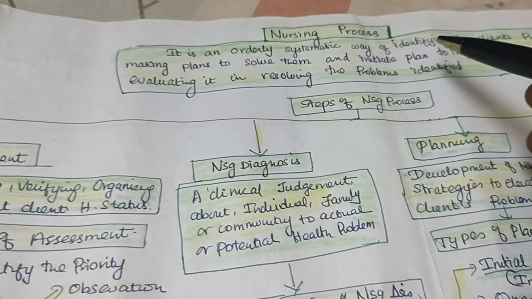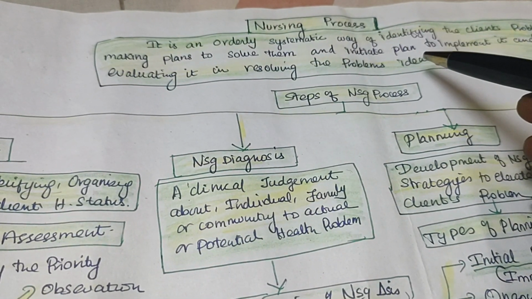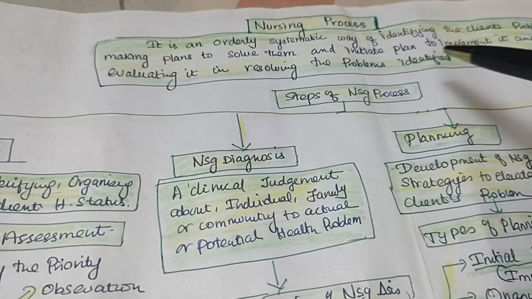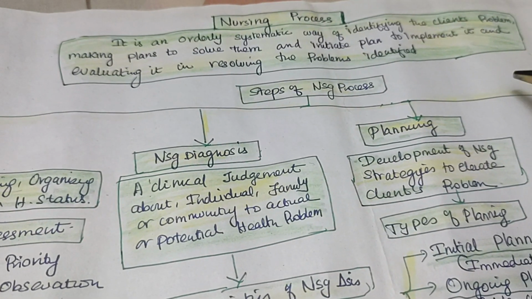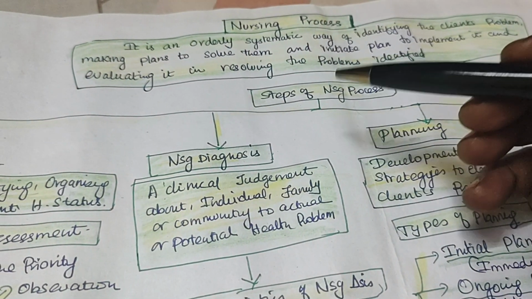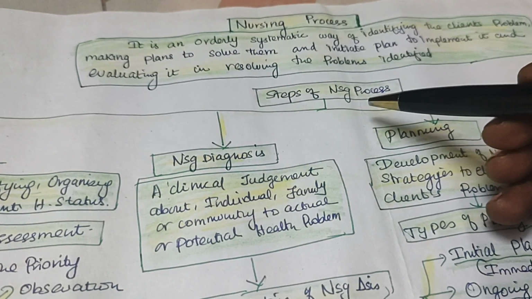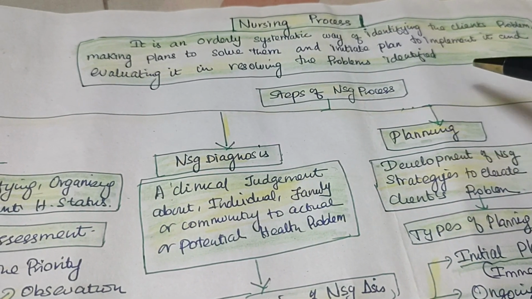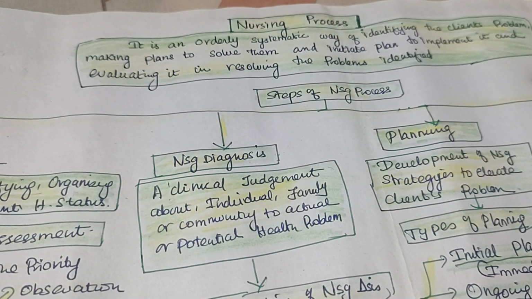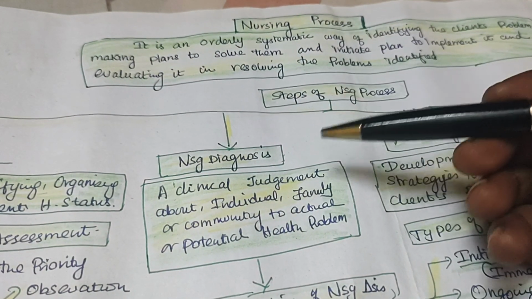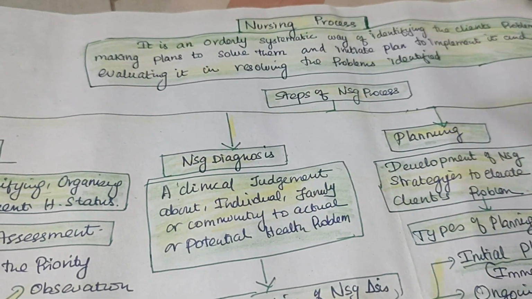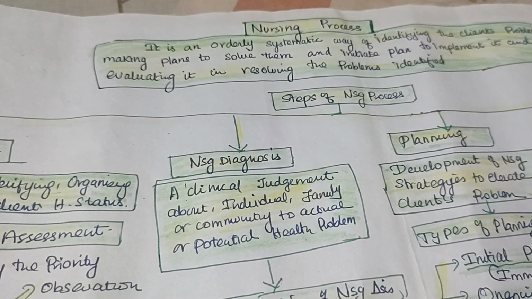Good morning, students. Today we will see about the nursing process. It is an orderly, systematic way of identifying the client's problem, making the plans to solve the problem, and initiating the plan of action to implement the action and evaluate the action and resolve the problem which is identified. That is called the nursing process.